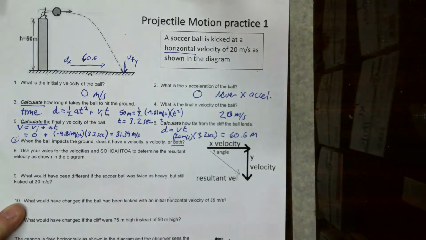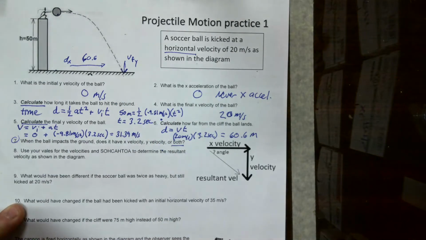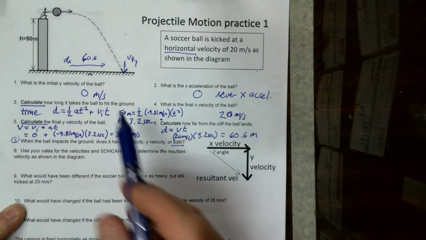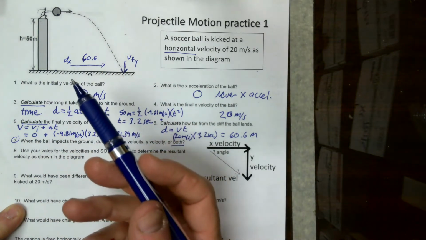It has velocity in both. Okay. Now, at the start, it only had x and had 0 y. But now we've got two different velocities, and the combination of those two velocities is what we call the resultant velocity. Because we can't say that this ball just has x velocity or just has y, it has both.